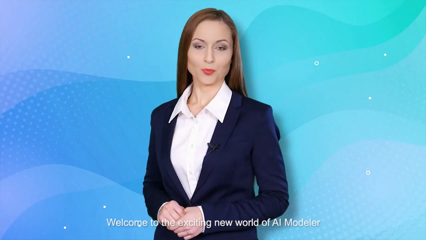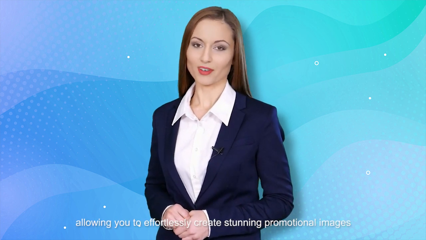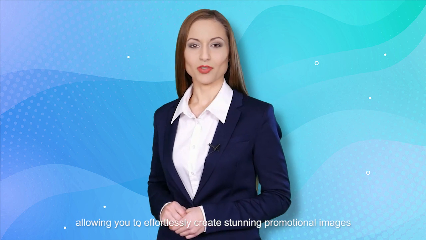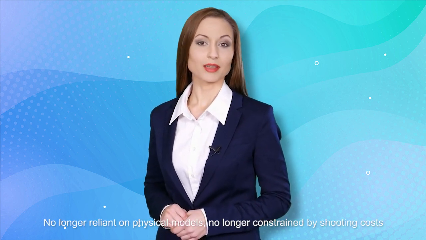Welcome to the exciting new world of AI Modeler. We bring you a groundbreaking feature, allowing you to effortlessly create stunning promotional images. No longer reliant on physical models, no longer constrained by shooting costs.